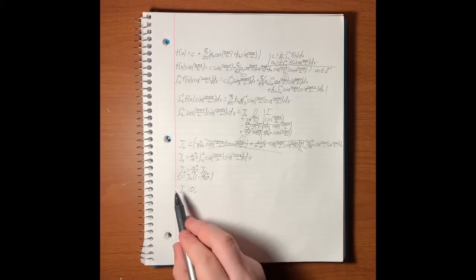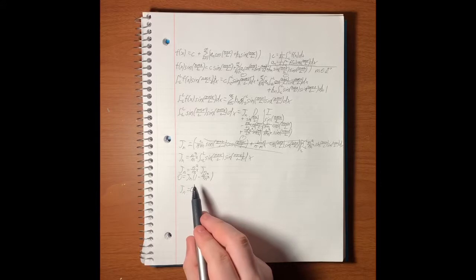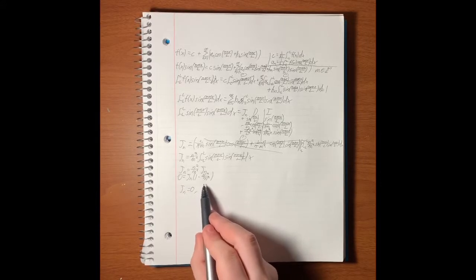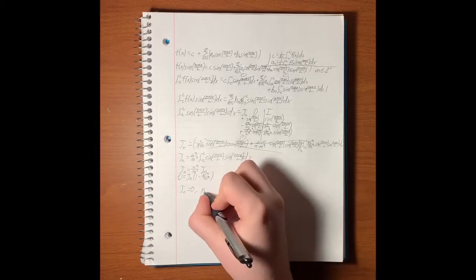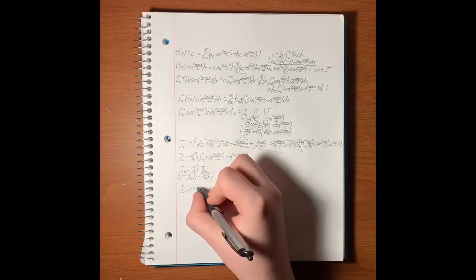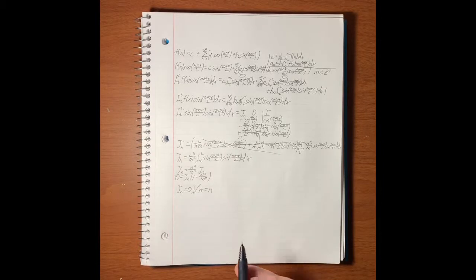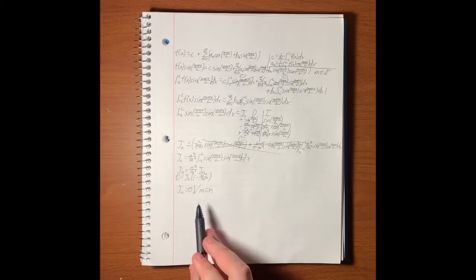Multiply both sides by m squared, square root both sides because both of these have to be positive. n over m is 1, multiply both sides by m, so m equals n. One of these things is true. It's the or symbol. So either J of n equals 0 or m equals n.